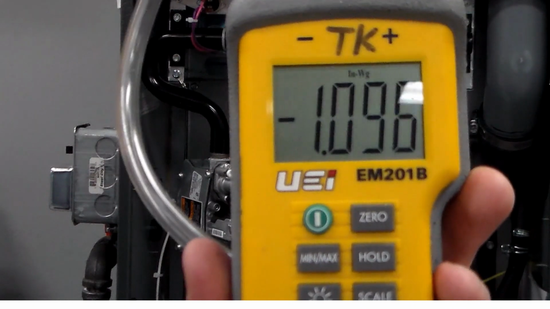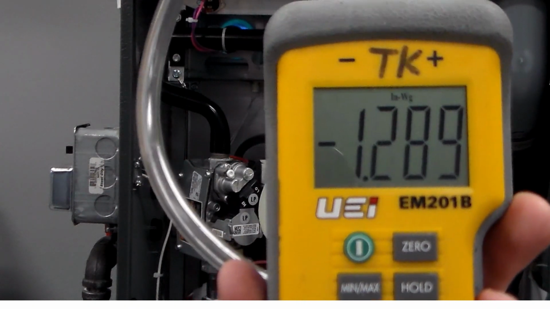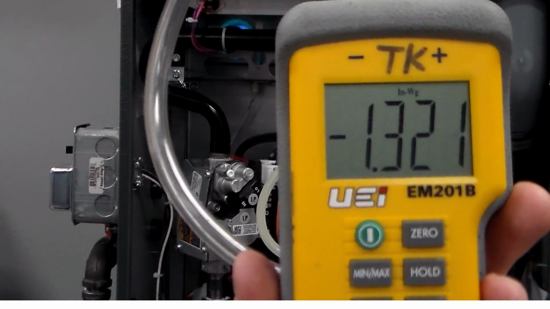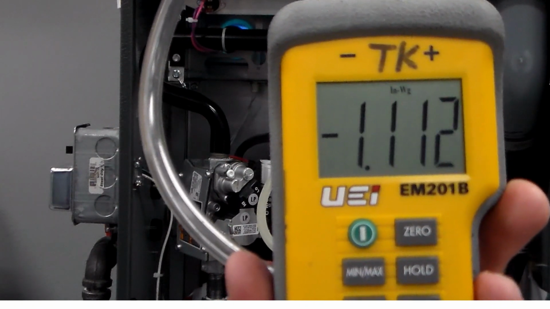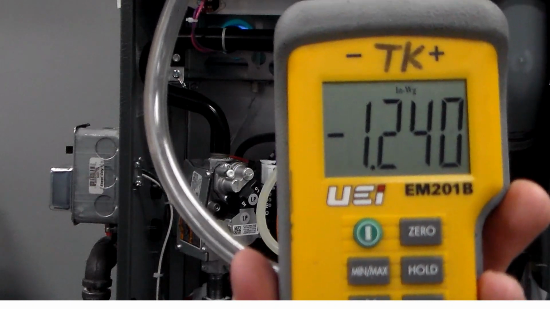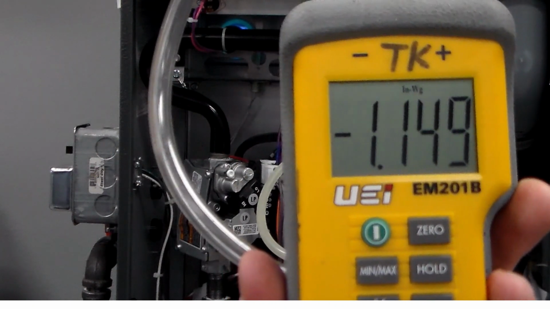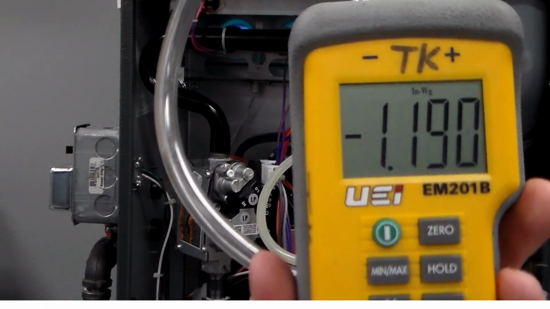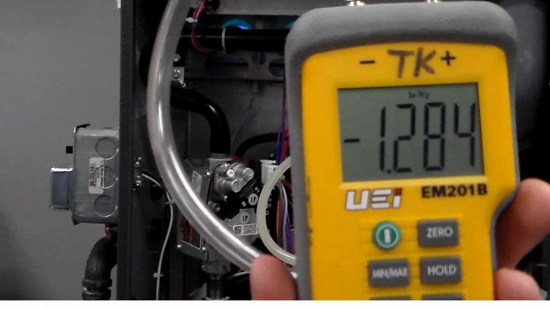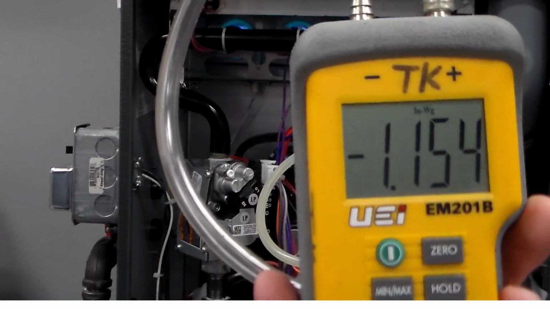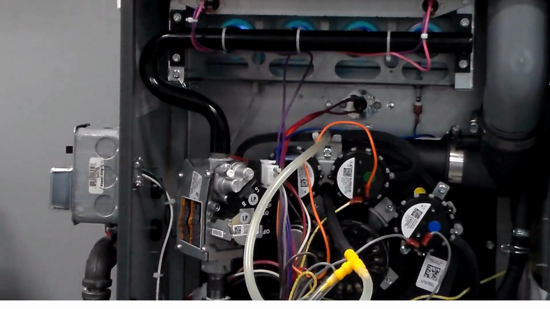You would see it go from like 1 inch down to 0.6 and then back up to 1 inch. And that's not what we want to see. We want to see a consistent number there. Of course, due to wind conditions and condensate and temperature, it's going to drift a little bit, but we want to see it fairly stable. This looks really good. I'm really pleased with that stable of a draft on this particular unit.